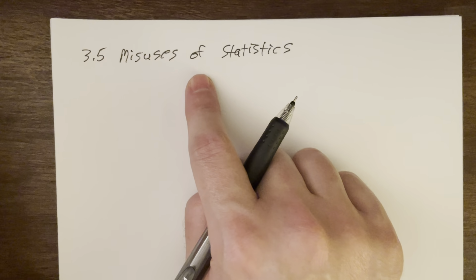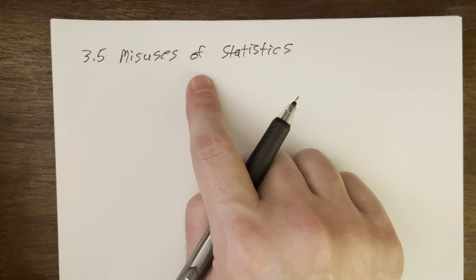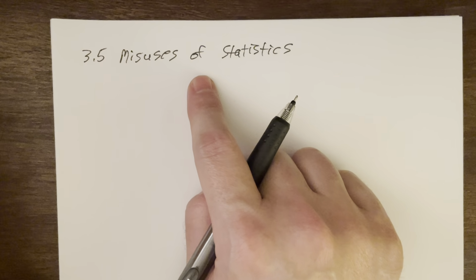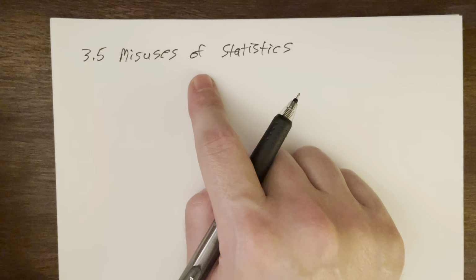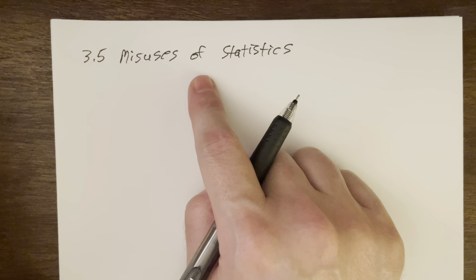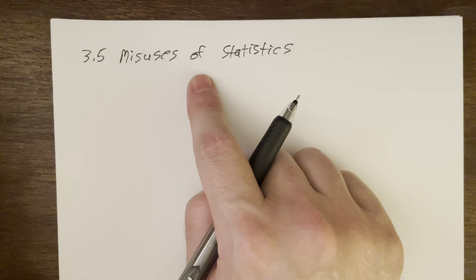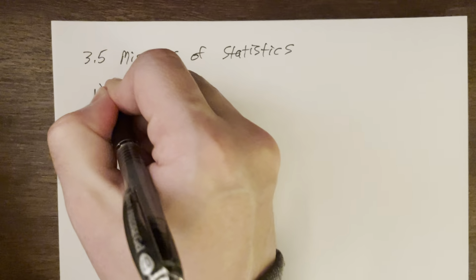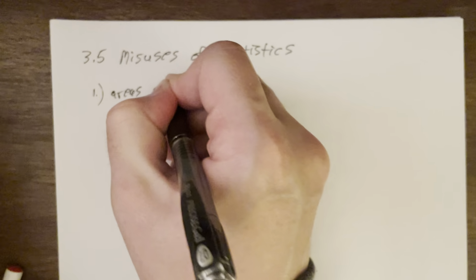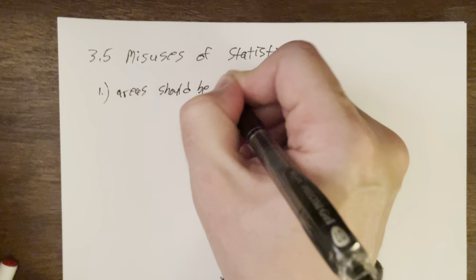A lot of people are guilty of that, but that's where a lot of us get misled. And the other thing I want to be very clear about: when I say misuses, these aren't little accidental mistakes. Someone plotted a point incorrectly, accidentally drew a bar longer than they should have, something like that. That's not what we're talking about. Those are mistakes, and innocent mistakes happen, bad mistakes happen, but mistakes do happen. What we're really talking about here is people intentionally trying to mislead. So the first thing they talk about, number one: areas should be proportional.